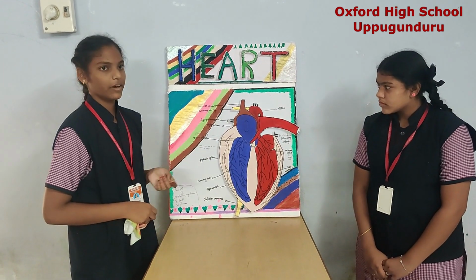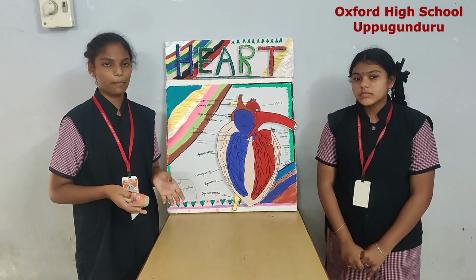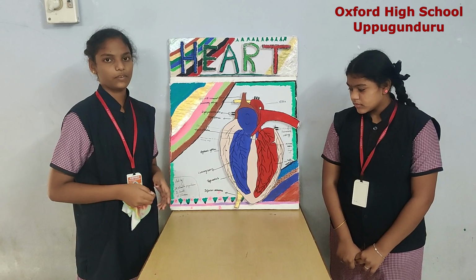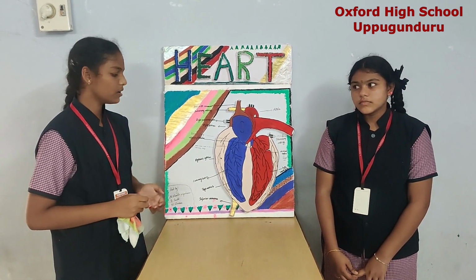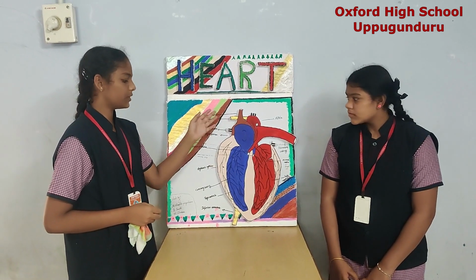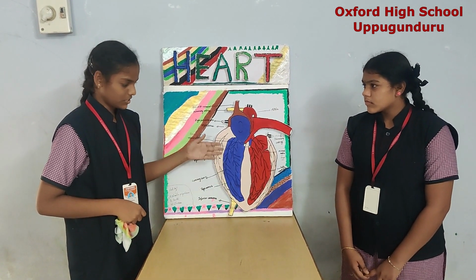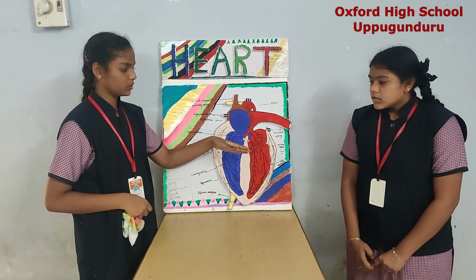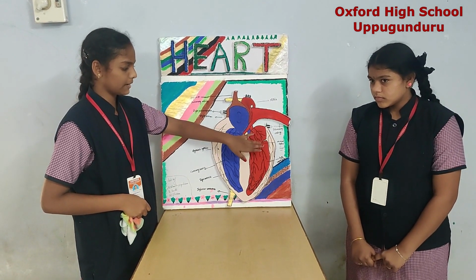This is the superior vena cava, which collects the blood from the body organs present in the upper side of the heart. This is the inferior vena cava, which collects the blood from the body parts present in the lower side of the heart. The collected blood from the inferior and superior vena cava will be stored in the right atria.